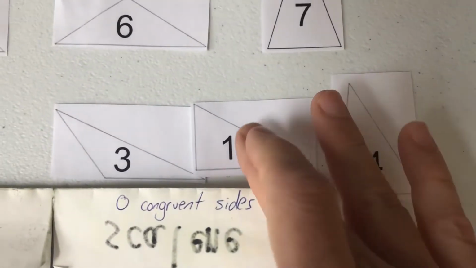Thinking I might put it in that category as well. Doesn't look like there's any congruent sides. So 0 congruent sides. So all 3 of these triangles have 0 congruent sides.